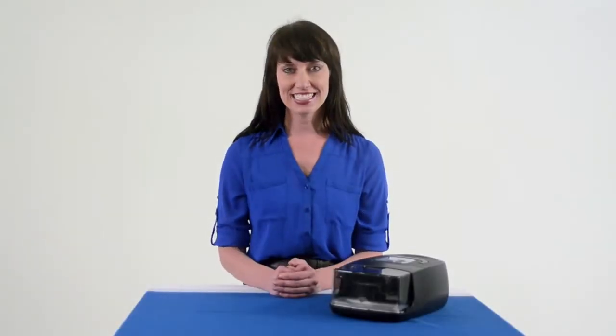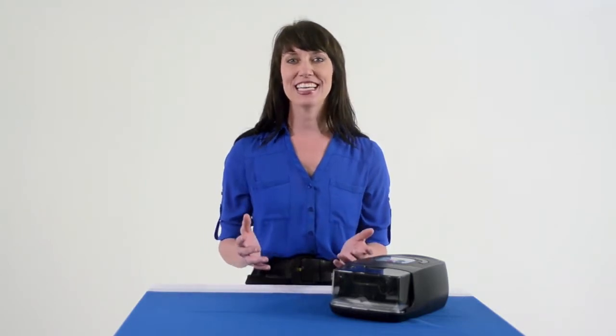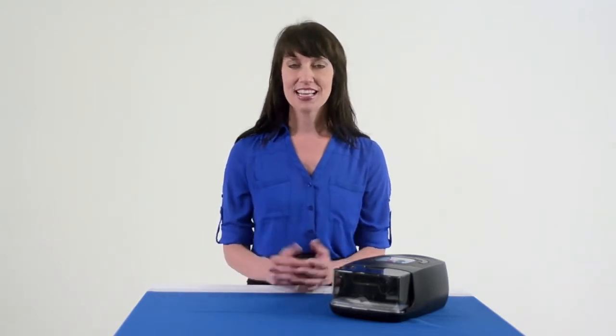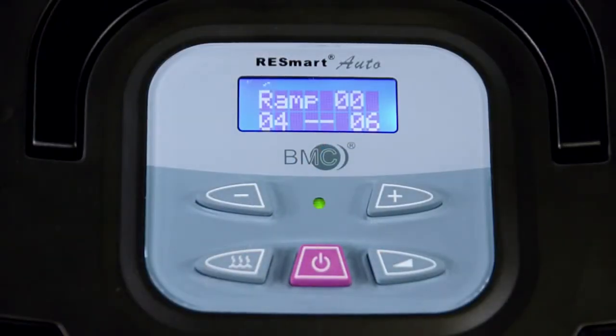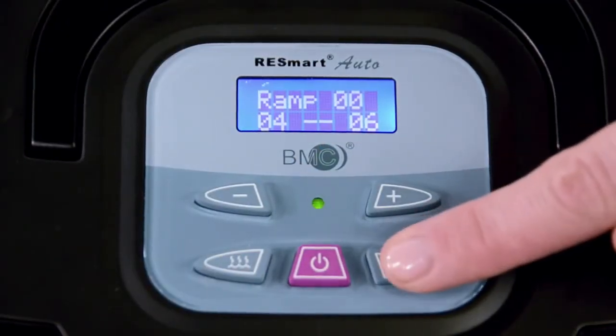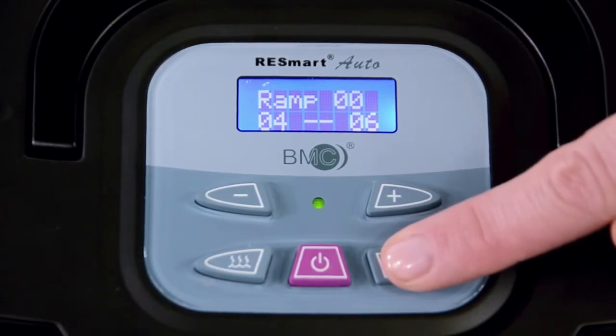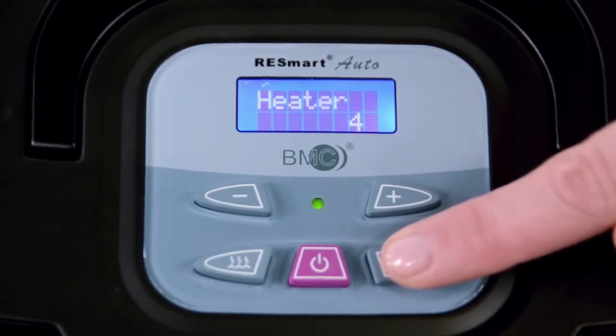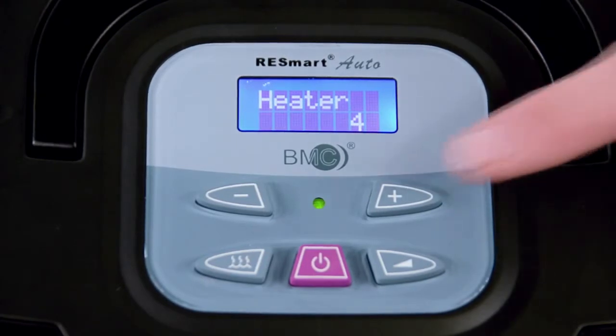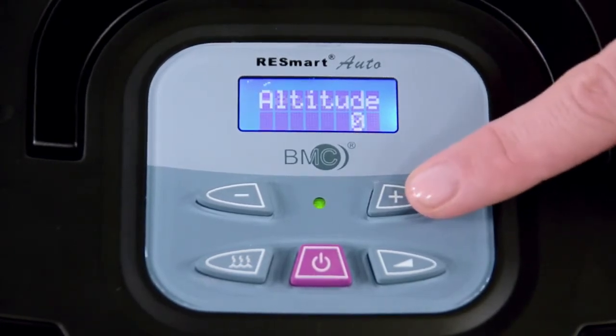It is here in the standby mode, where the unit is plugged in but turned off, that the patient can access the patient menu. The patient menu contains many innovative features designed to maximize comfort, allowing a patient to get the most restful night's sleep possible. To access the patient menu, press and hold the ramp button for approximately 3 seconds, or until the heater setting appears in the display screen. You may release the ramp button at this time.